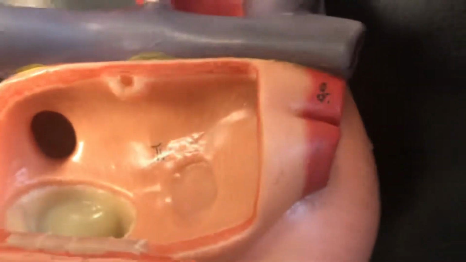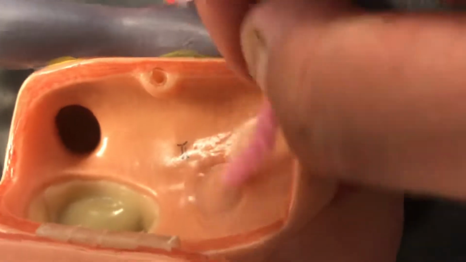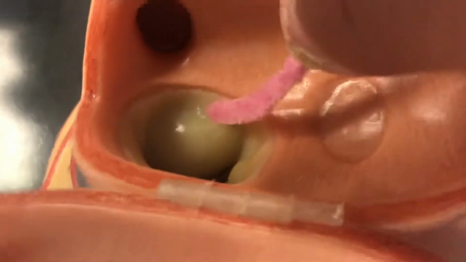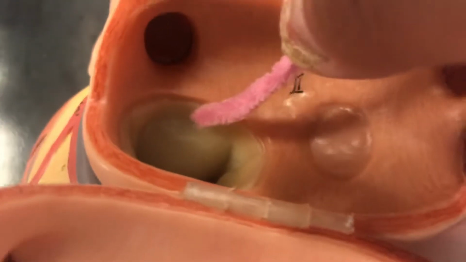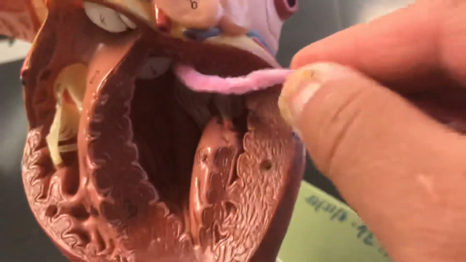Now, the left atrium itself is pretty posterior. As I open this up, you'll see that this is the left atrium, and in the left atrium you see the opposite part of that fossa ovalis. As we move down from the left atrium, you're going to have the mitral valve separating the left atrium from the left ventricle. So this is the left ventricle over here.